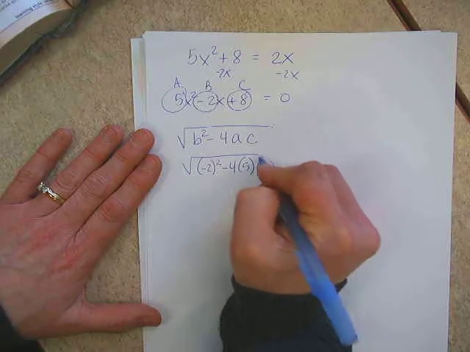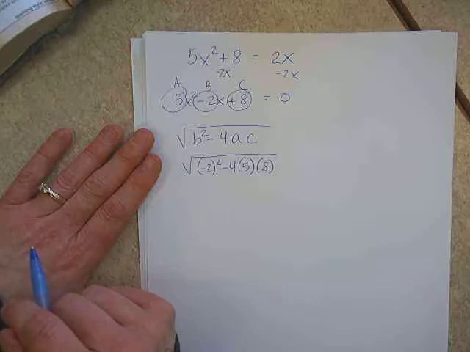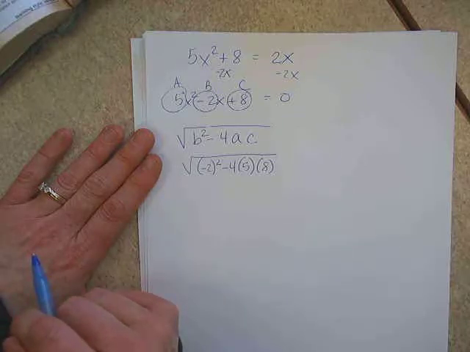We're going to plug into b squared minus 4ac. So that would give us negative 2 squared minus 4 times 5 times 8.